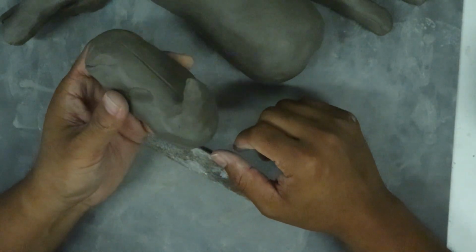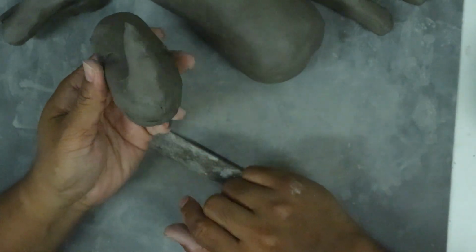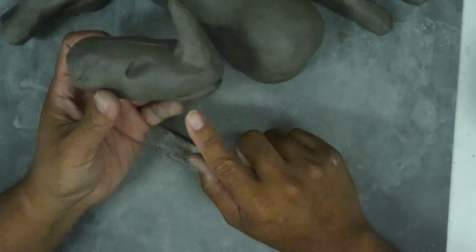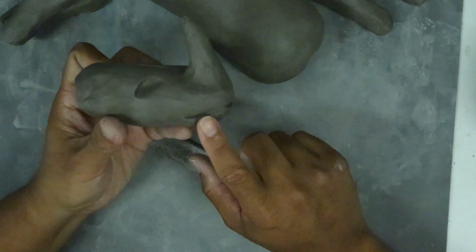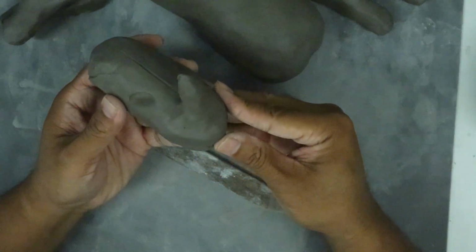Looking at a rhino here on the internet, you don't really see that lower jaw, but I just made it up to prove a point. I put separation between the lower jaw, and it just looks too cartoonish. So I'm not going to do that.